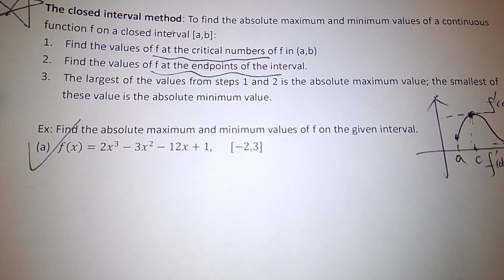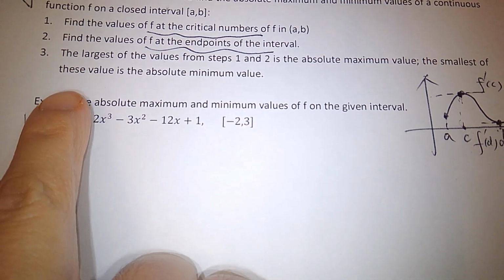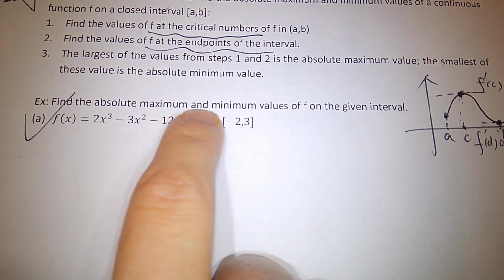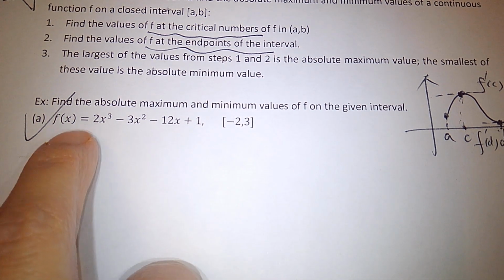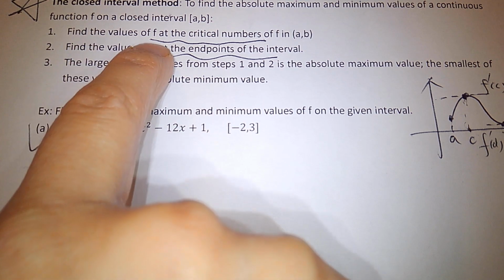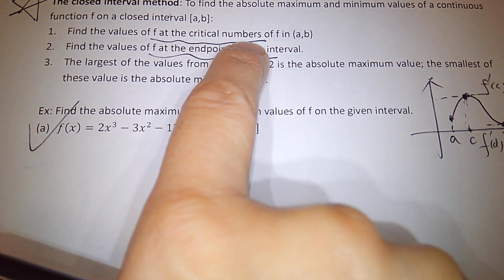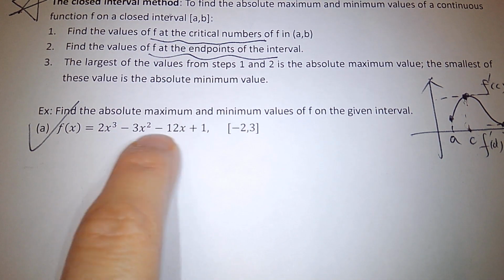I don't think we have time to do question B, okay? So let's do question A. Find the absolute maximum and minimum of f on this interval. Okay, how? Step 1, find critical numbers. How to find critical numbers?